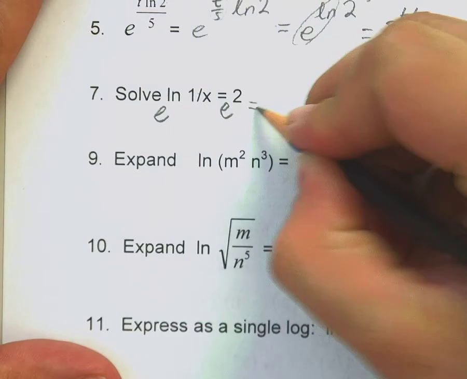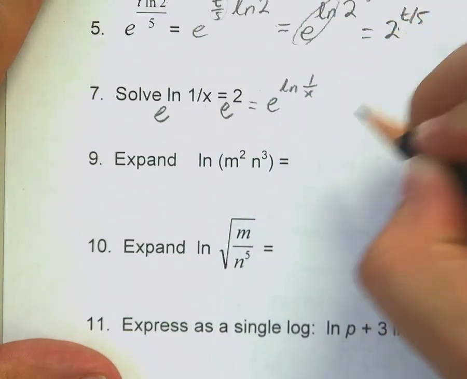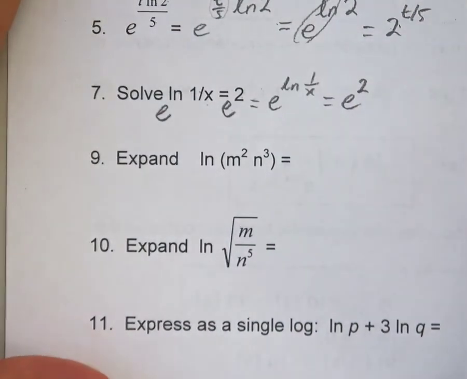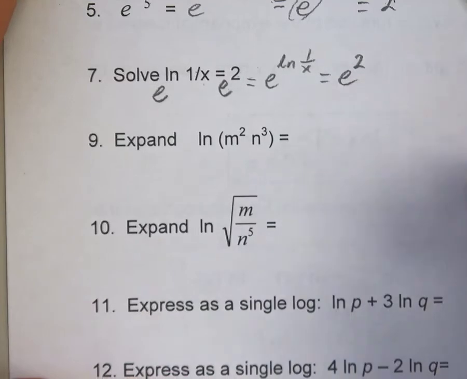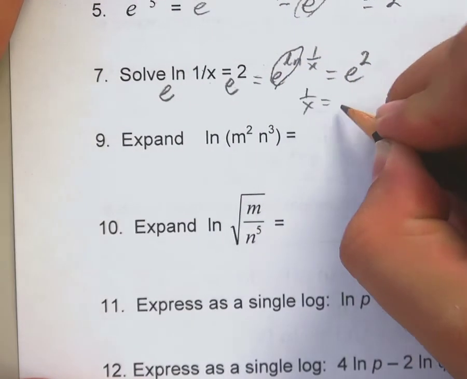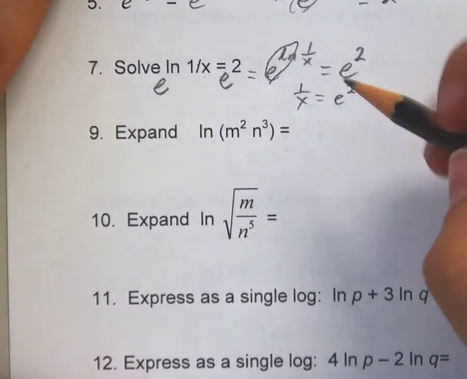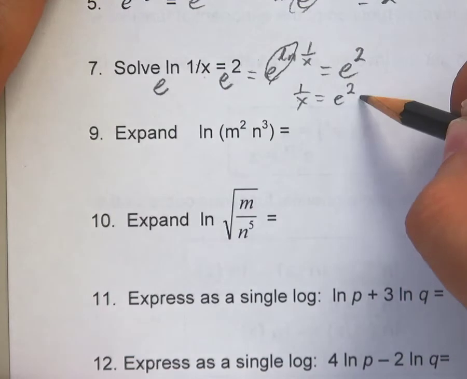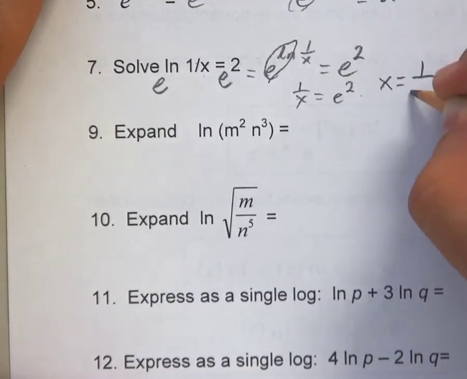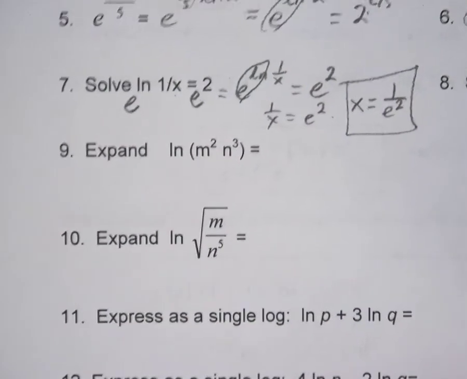So here's what it's going to look like. E to the ln of 1 over x equals e to the power of 2. Now what that's going to do here is simplify to 1 over x is e squared, which means that x, multiply this over here, divide by e squared, that means that x is going to equal 1 over e squared.